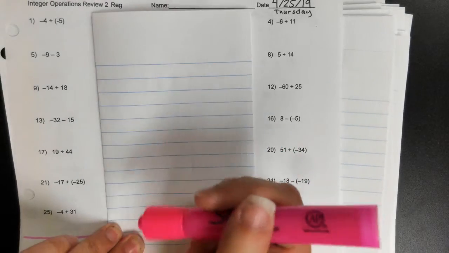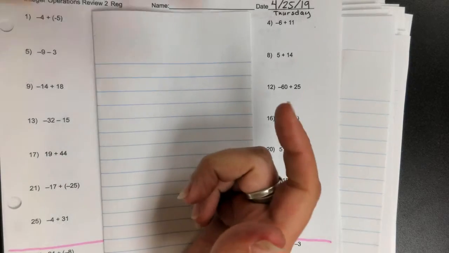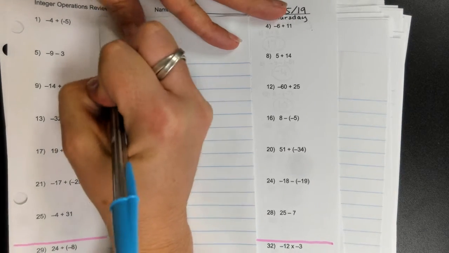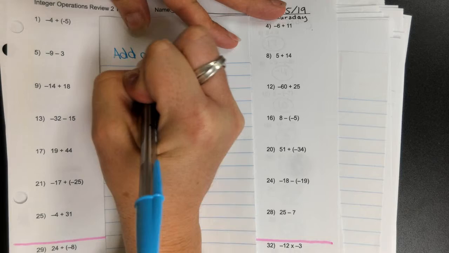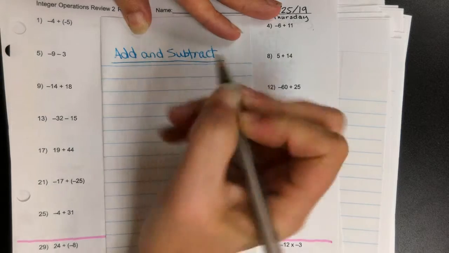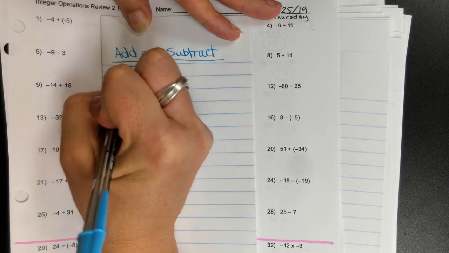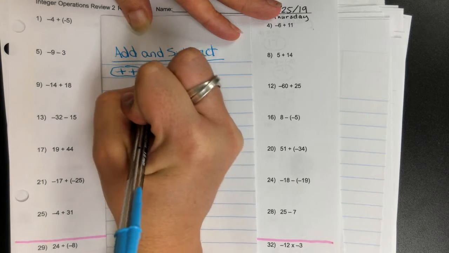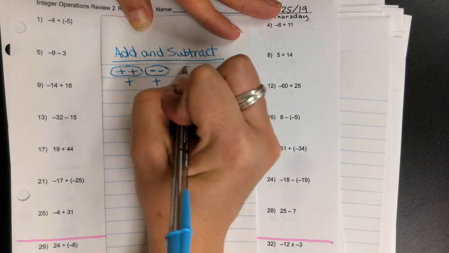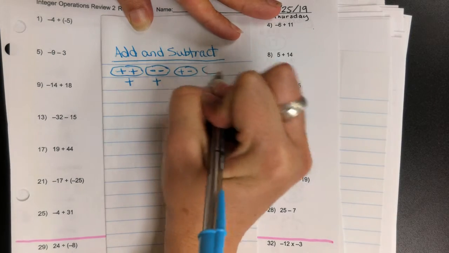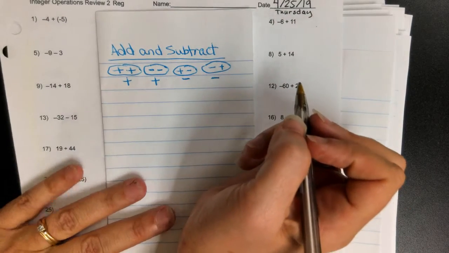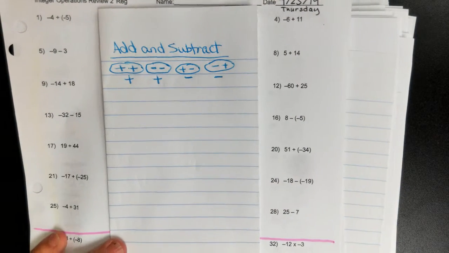Okay, so rule number 1 was to find any double signs that are out there that need to be changed. So, we know that for add and subtract, the first rule is if there's double signs like a plus plus or a minus minus, they're turning into pluses. If it is a plus minus or a minus plus, we need to change it into minuses. So I'm going to go through and I'm just going to do this top kind of section.